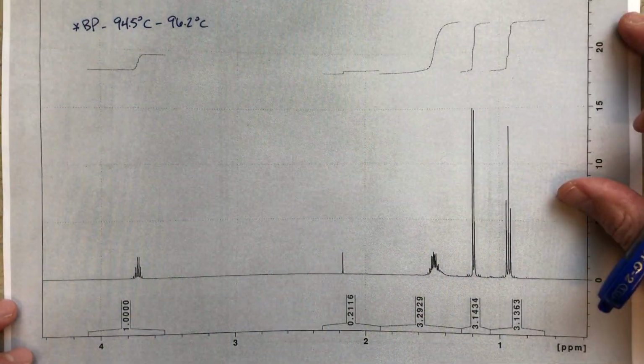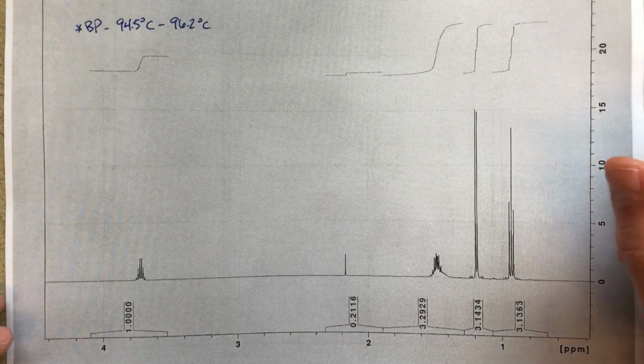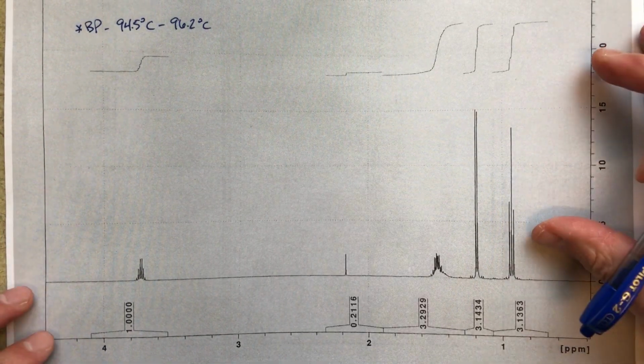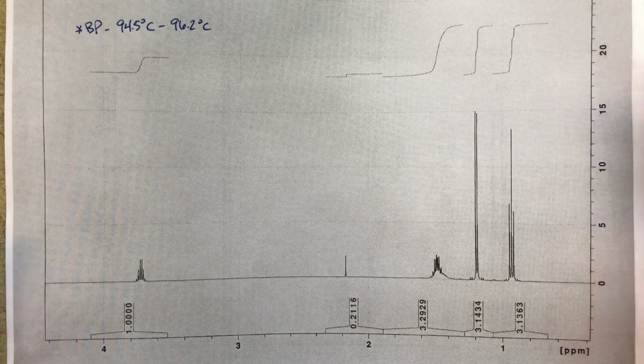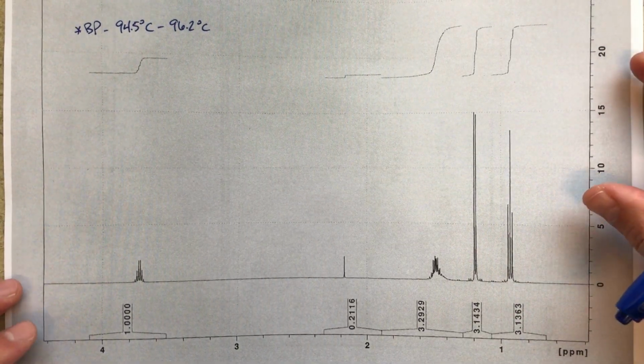This is another IR and NMR type structure determination problem. I haven't made one of these videos for a while, and I really like these types of problems. I think they're a lot of fun. So I'm going to go ahead and do one because that will be fun.